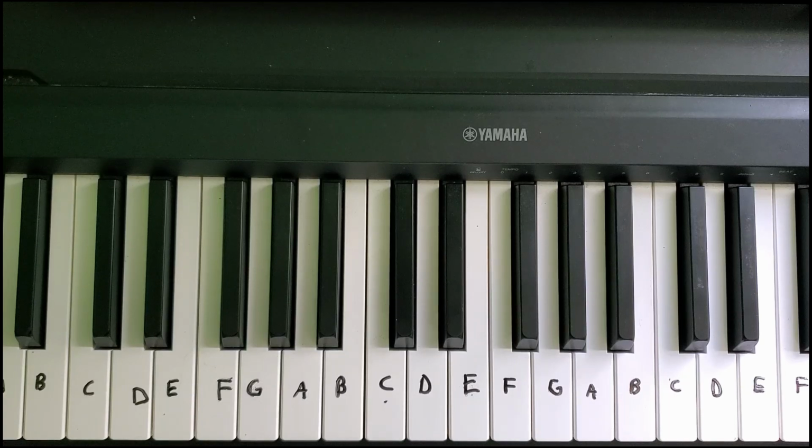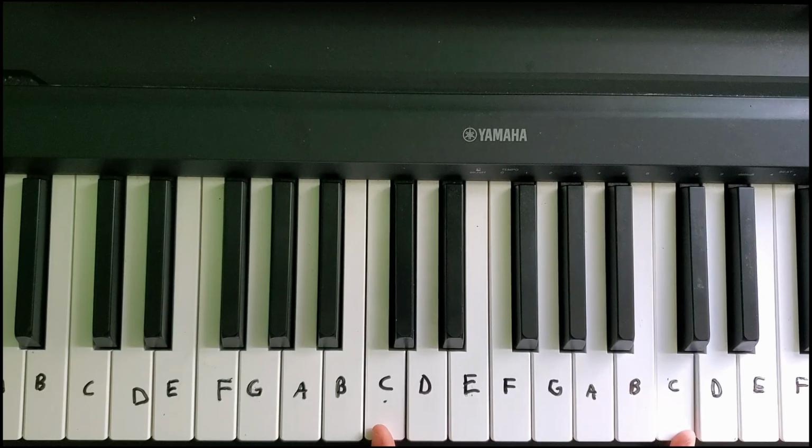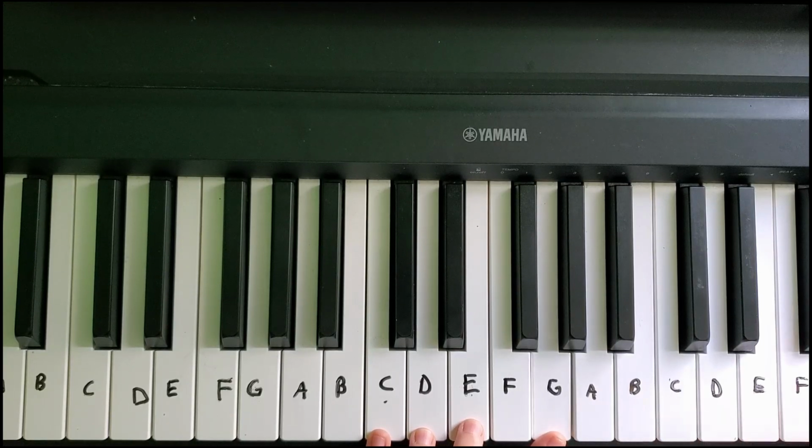Now C add 9. We are just taking our normal triad, but we are adding the 9th note in the scale to that chord, which means we're moving up into a new octave. So our first octave is C to C. We're playing our 1, our 3, and our 5. This C here is our 8, but it would also be the 1 of the next octave.